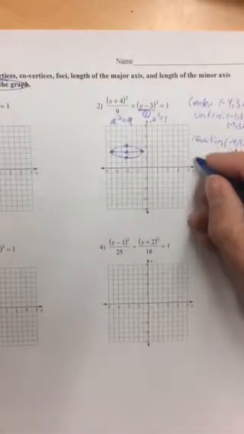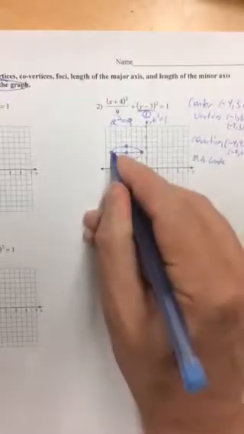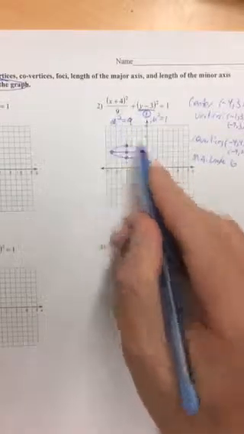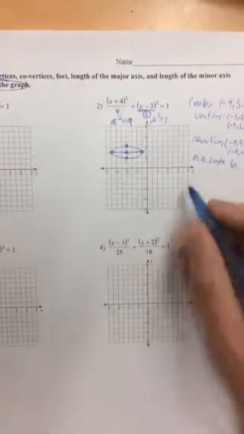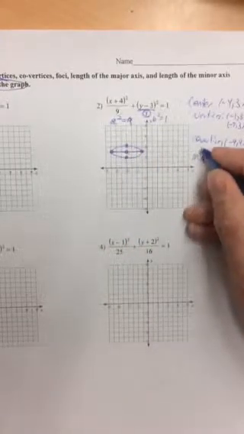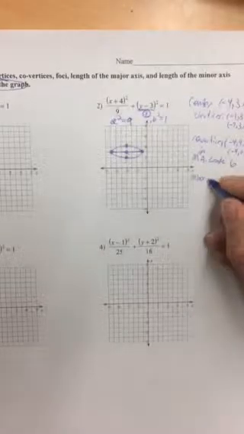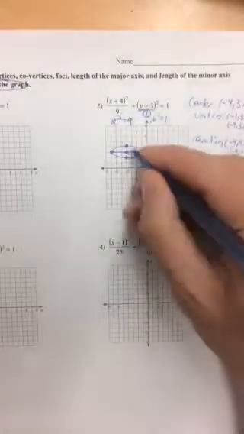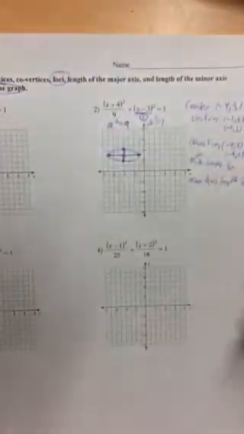The length of the major axis is this distance, and that's 6. Notice it's 2 times the x radius, so 3 to the left, 3 to the right, 6 length total. I guess I shouldn't use MA for minor axis, because both of them have an M. The length is 2.